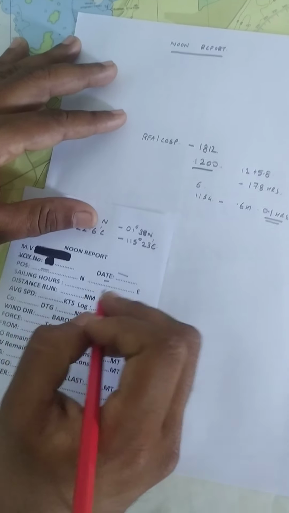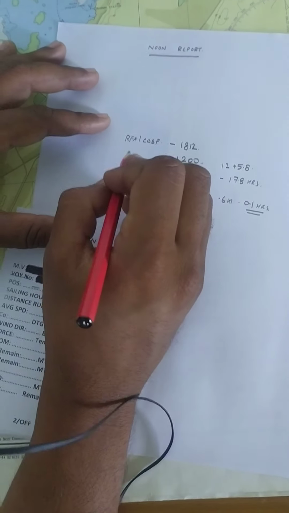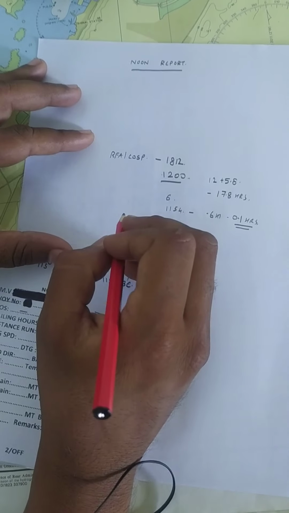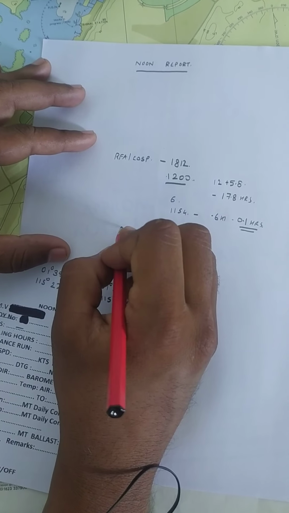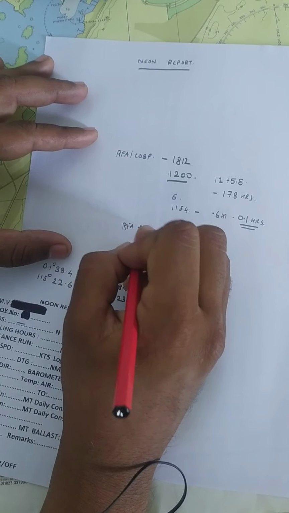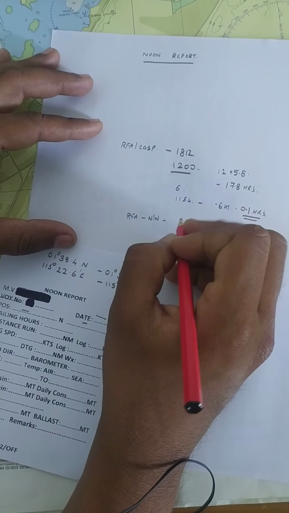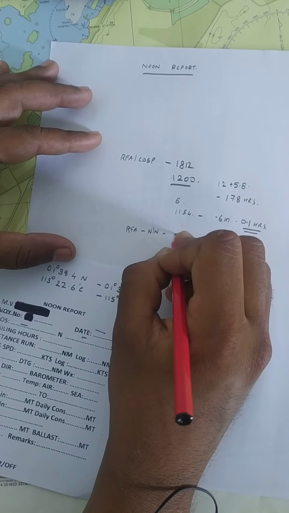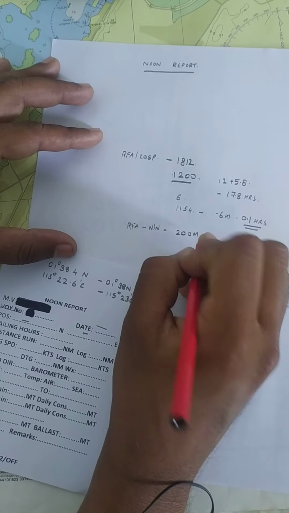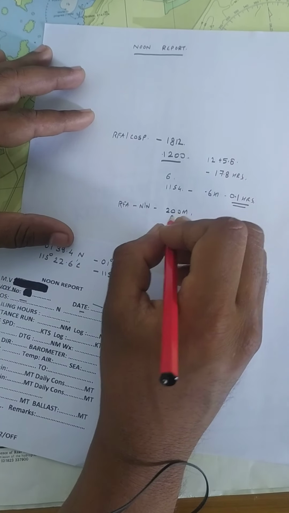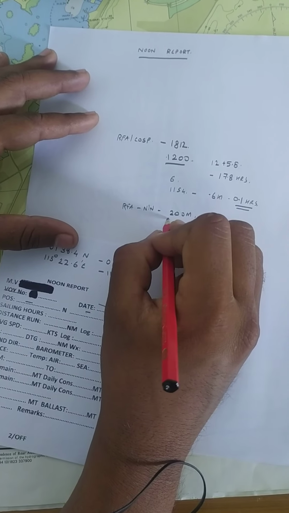Then the distance the ship had run, whatever the distance the ship had run from RFA to noon. Suppose she had run 200 miles, that is the distance that she had done till the next noon.